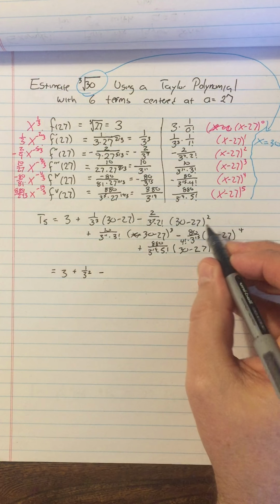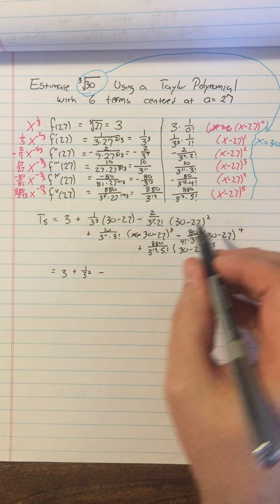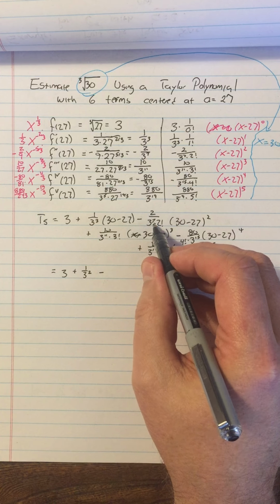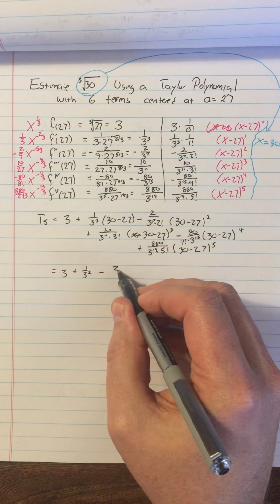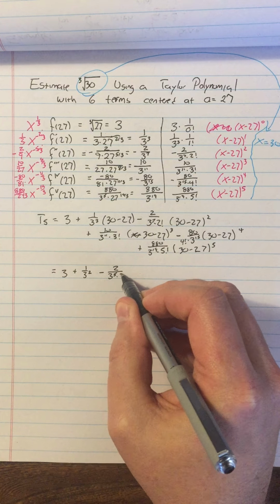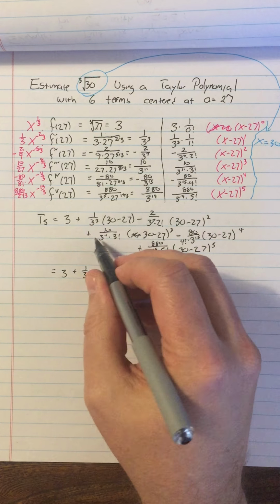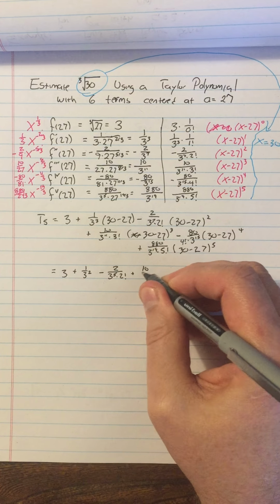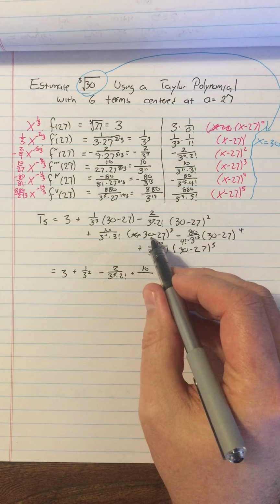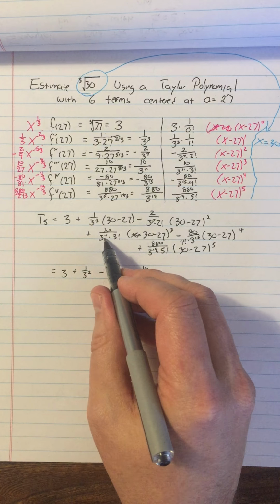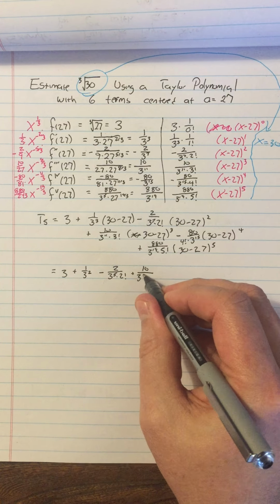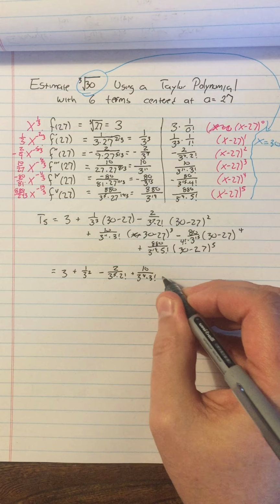And then I'm going to have minus, here's 3 to the 2nd power, so it cancels 2 of these 3's. So we're going to have 3 to the 5th in the denominator. So it's going to be 2 over 3 to the 5th times 2 factorial. And then this term is going to be plus. My numerator is 10. My denominator, now I got 3 to the 3rd power canceling with 3 to the 11th power, giving me 3 to the 8th power times 3 factorial.